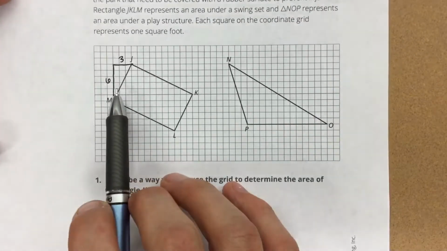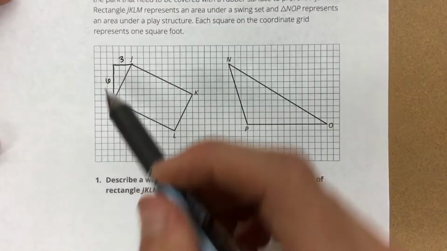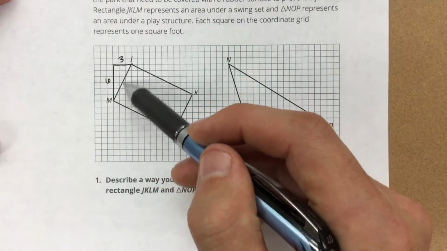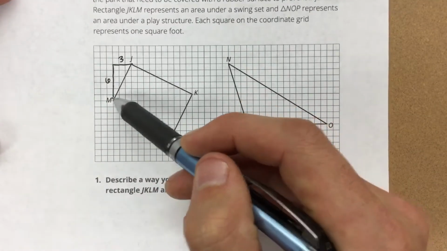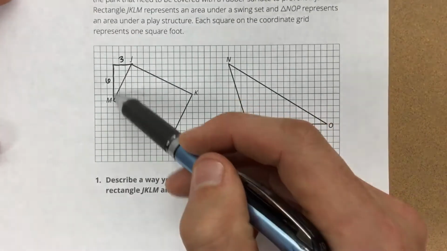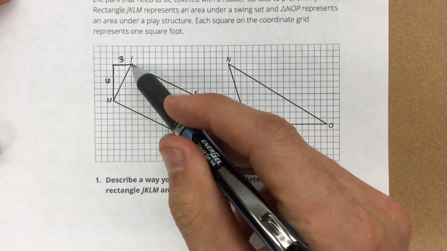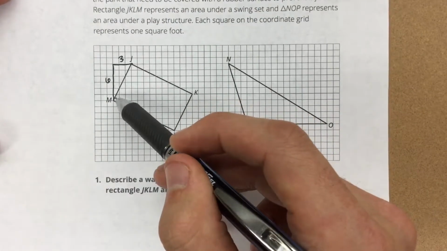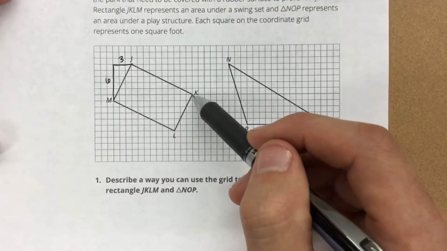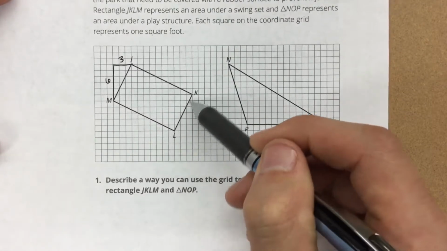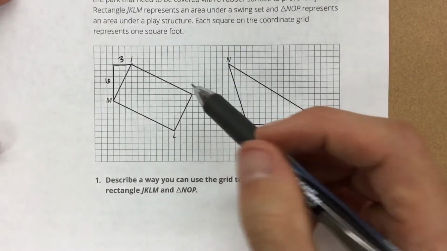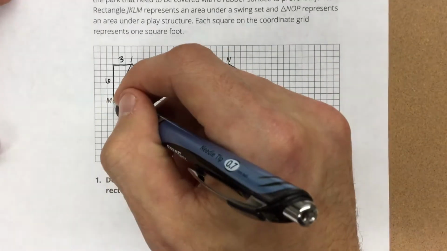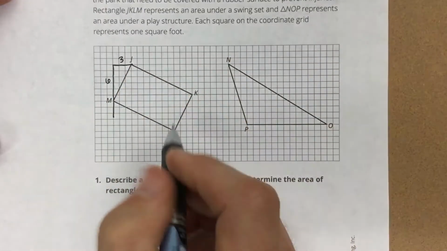So I don't need to actually do any calculations, but to find the length of this side, I would need to use this right triangle, which would give me the length of JM. Is that a J? Yeah, JM. Okay, and because this is a rectangle, that means I would also have the length of LK. So now I have 2 lengths here. And then I would do the same thing. I would construct a different right triangle.